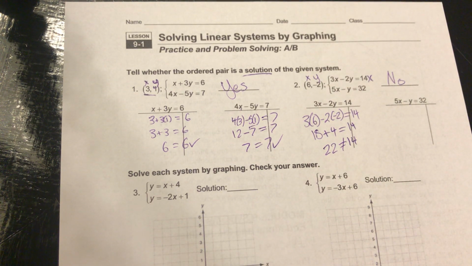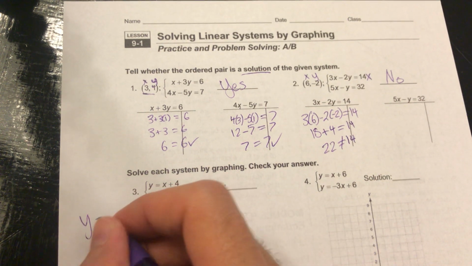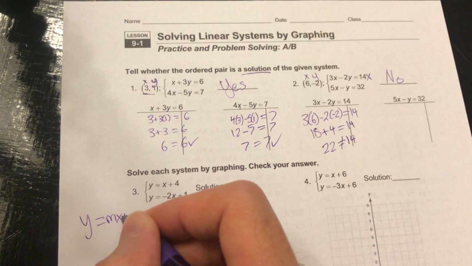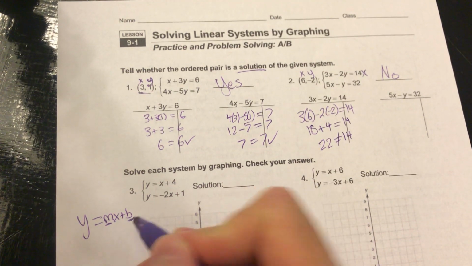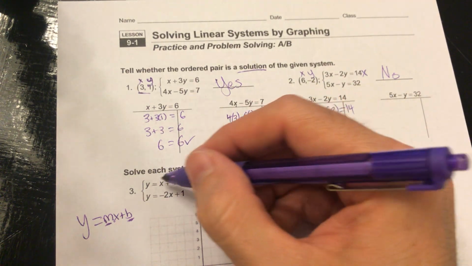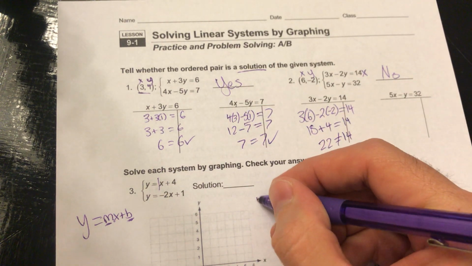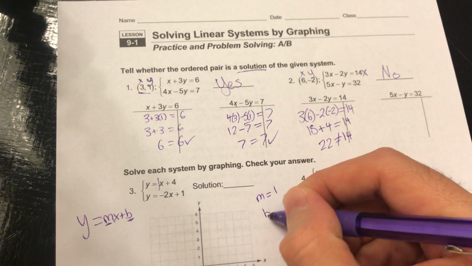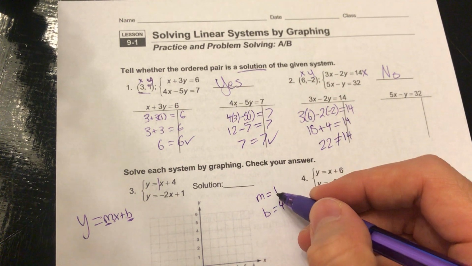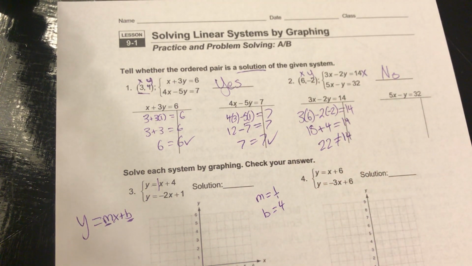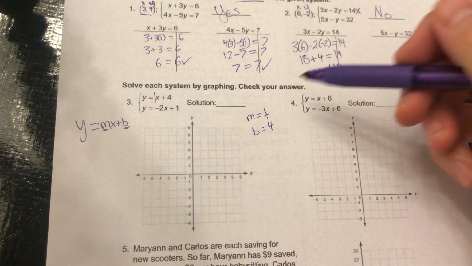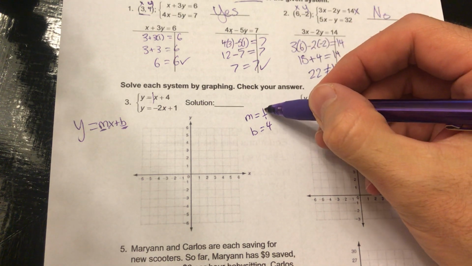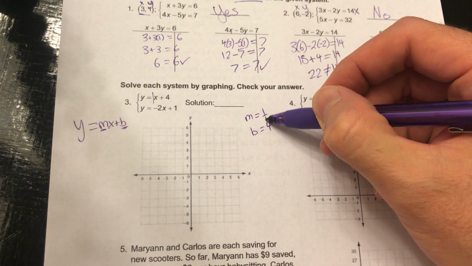Number 3, solve each system by graphing. Check your answer. Y equals mx plus b, slope-intercept form. M is the slope, b is the y-intercept. So y equals 1x plus 4. A slope of 1 would be 1 over 1. Any number you can write over 1 to have a rise and a run. A change in y of 1 every time the x changes by 1.